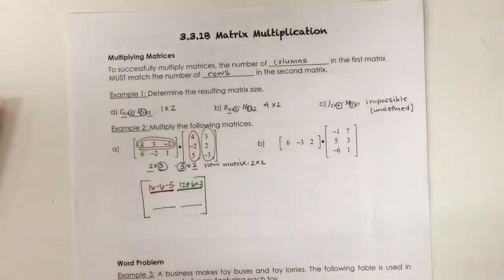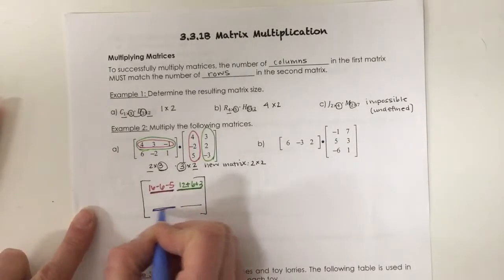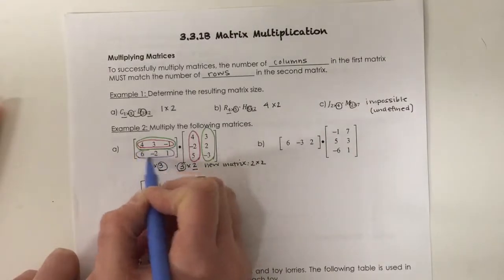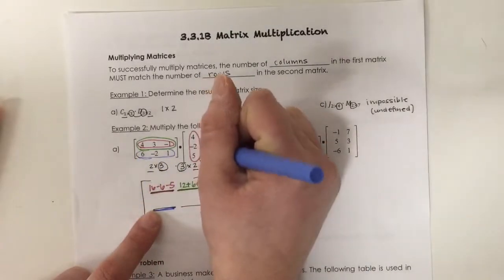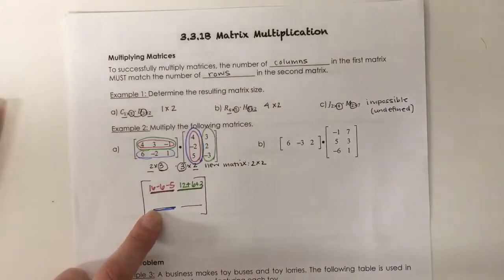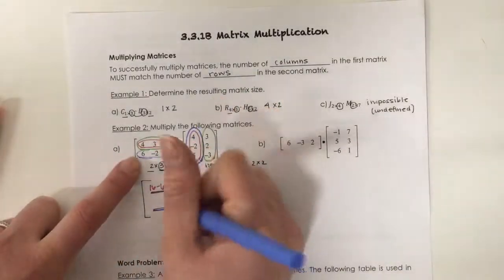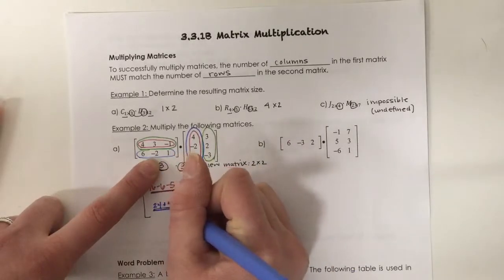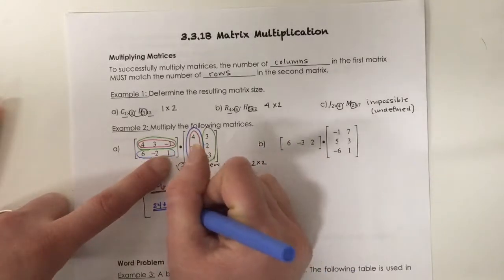Okay, 2 more. Let's look at the next one. So this one right here. Now we're in the second row, but we're in the first column. We're going to multiply these two together. 6 times 4 is 24. Negative 2 times 2 is positive 4. 1 times 5 is 5.